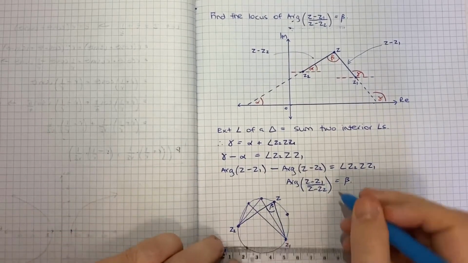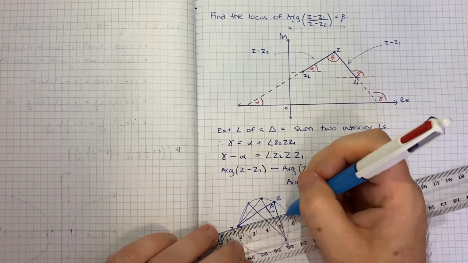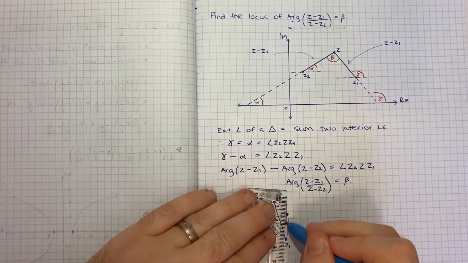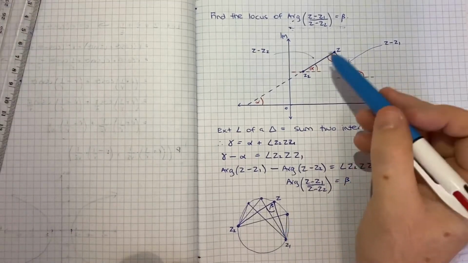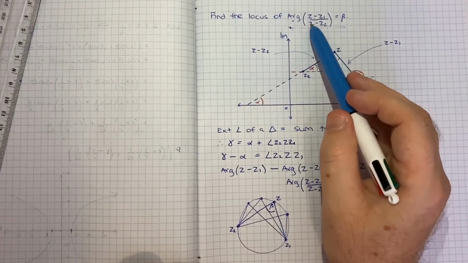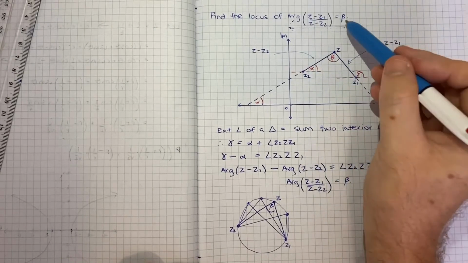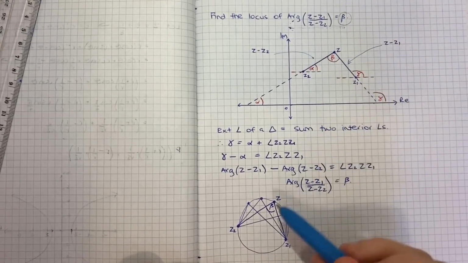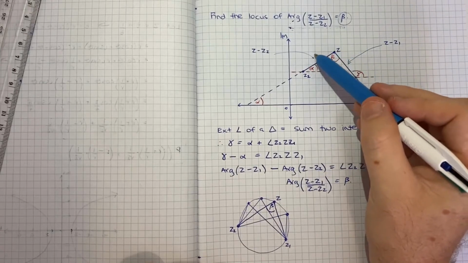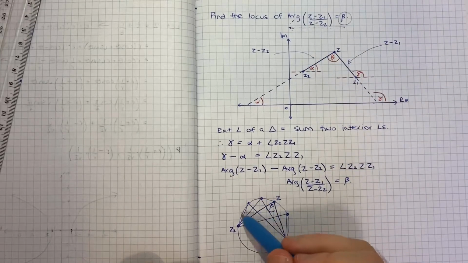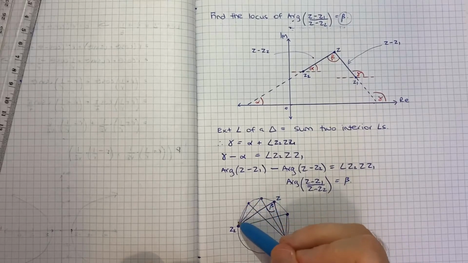And that's true no matter which point you pick on the circle. So what we can conclude is that if the argument of (z - z1)/(z - z2) always has to be fixed at some angle beta, then essentially the shape that will be traced out will be a circle between the points z1 and z2.